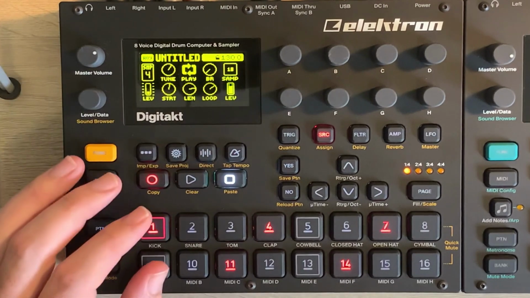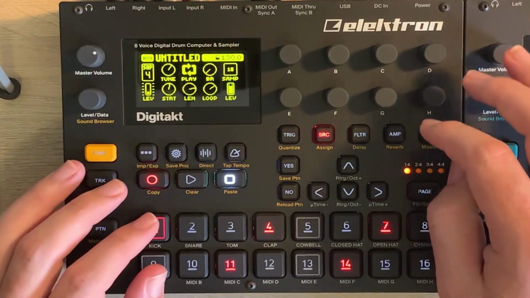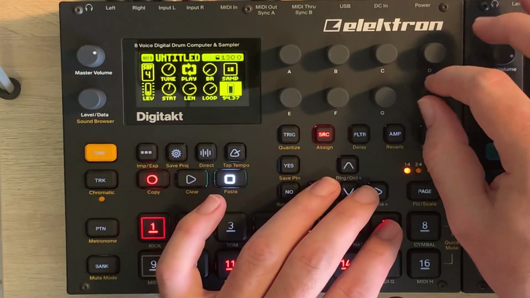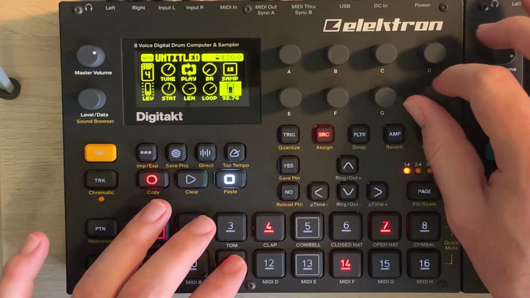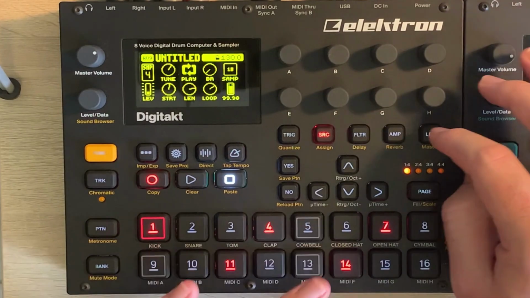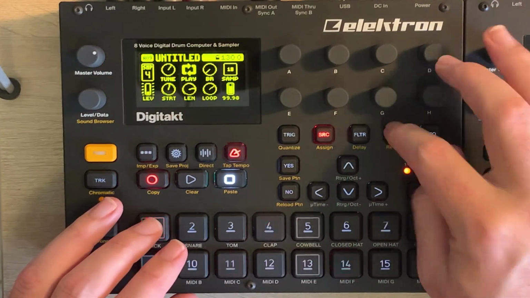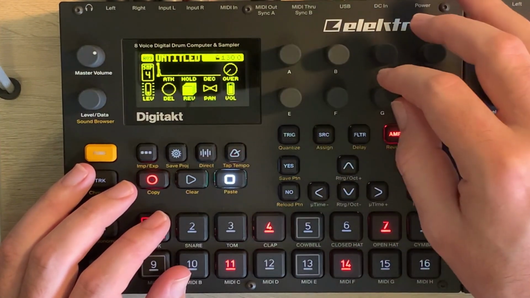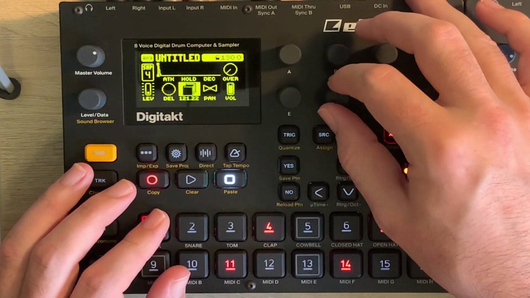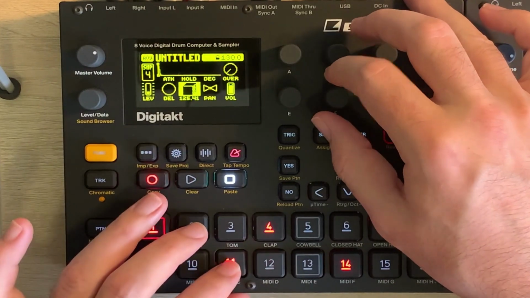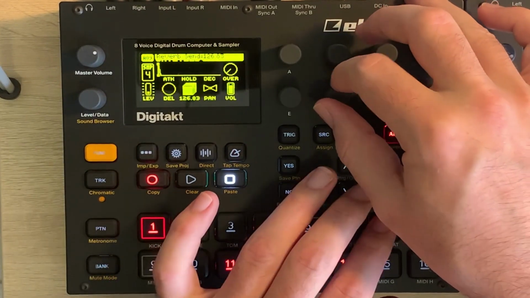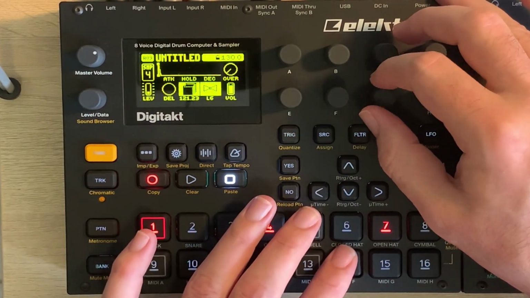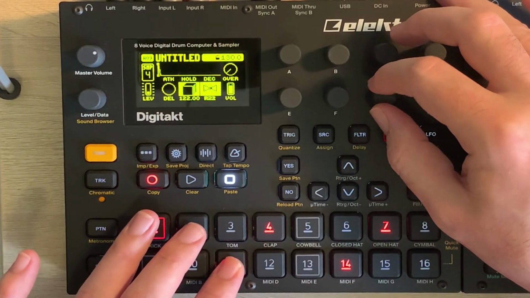Okay, nice. Let's play a little bit with the levels. Vary those a little bit. We could vary the amount of reverb, of course. Parameter locking, what we love about Elektron. Some panning, some subtle panning, maybe. Not too much.